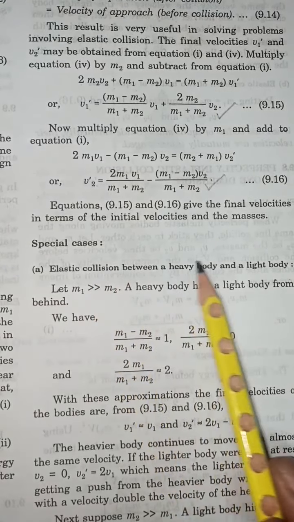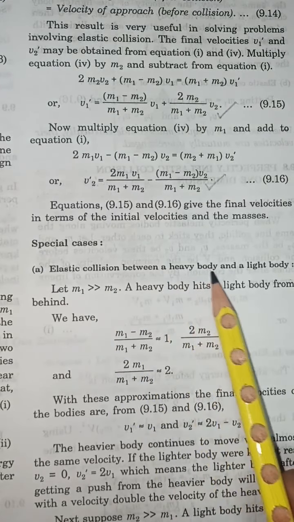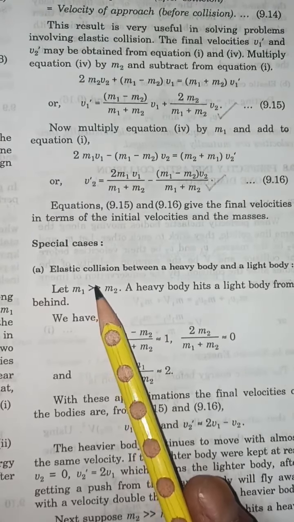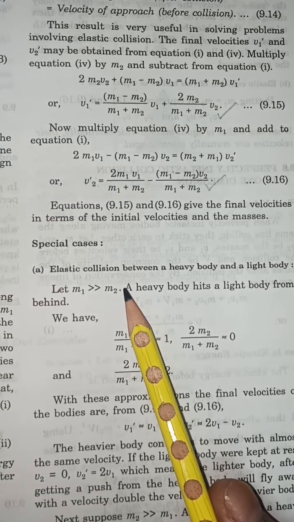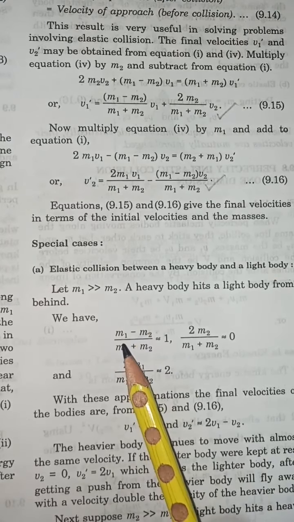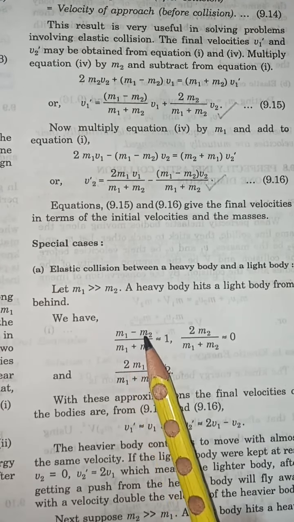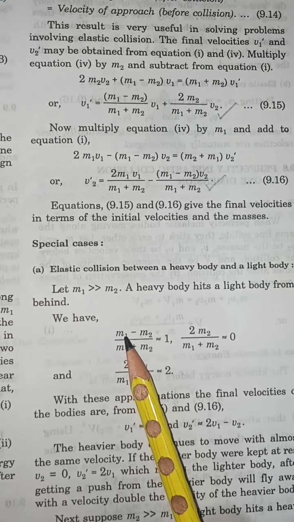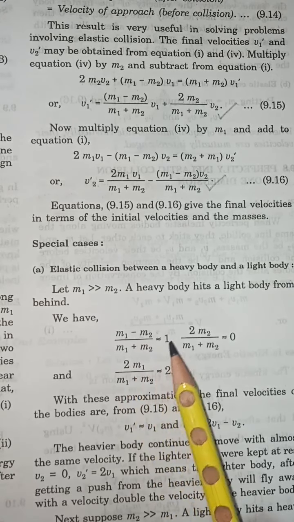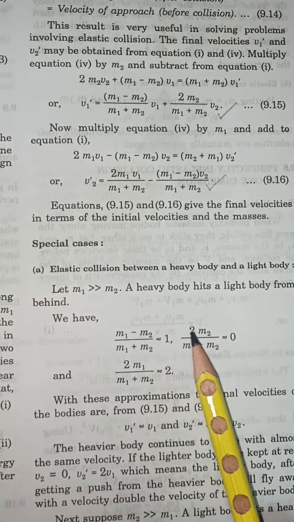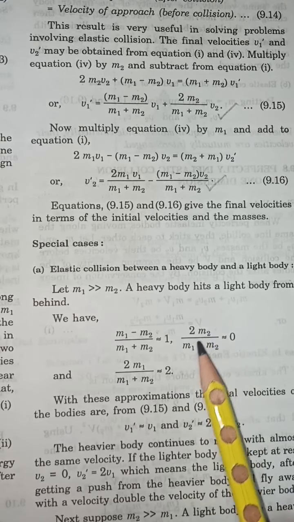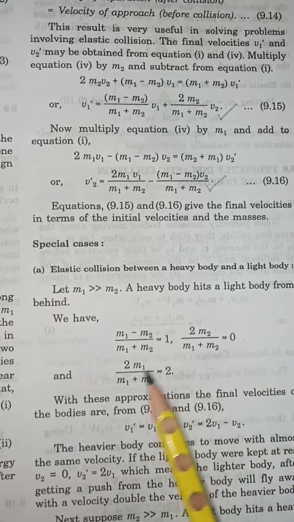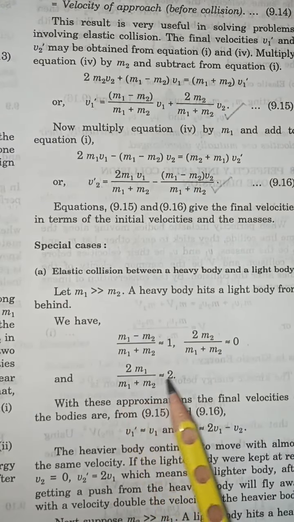But now a condition is given to you: let the collision be between a heavy and a light body. So it means one body is heavy and one body is light. Suppose m1 is heavier and m2 is lighter. Understood? So what is happening in this case? m1 is heavier, so m1 minus m2 upon m1 plus m2 has more value and this is almost equal to m1. So m1 upon m1 is almost equal to 1, and 2 m2 upon m1 plus m2 is almost equal to how much? 0.